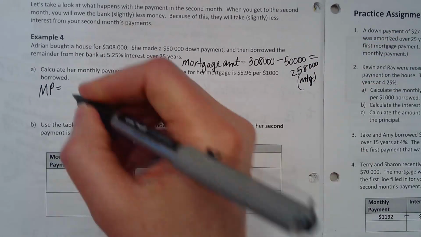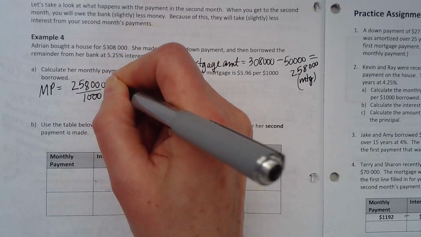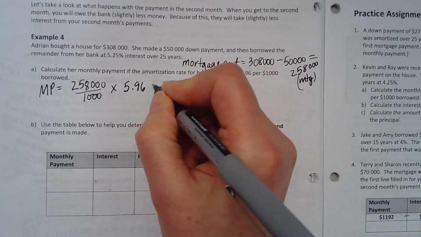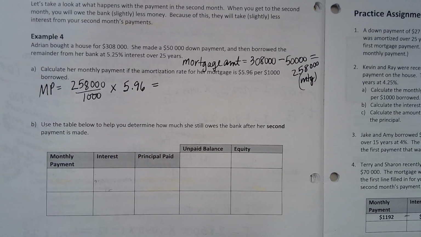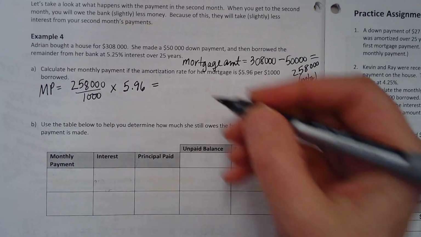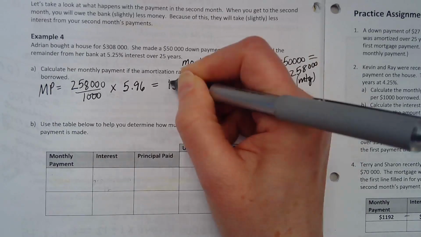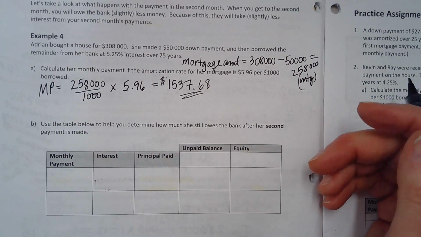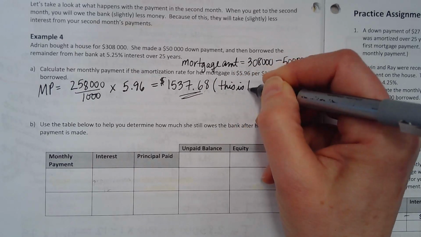So I take that amount over 1,000, and they've given me the amortization rate. Honestly, if you've been in class this whole time, this should be easy for you, right? Easy peasy. And if it's not, then come see me at some point today. We have to clear up whatever is confusing you. So that's my monthly mortgage payment.